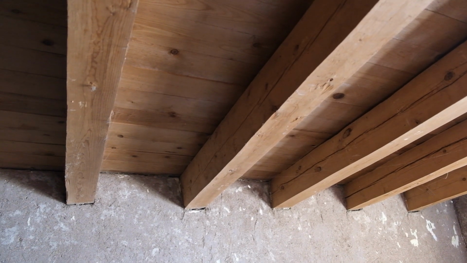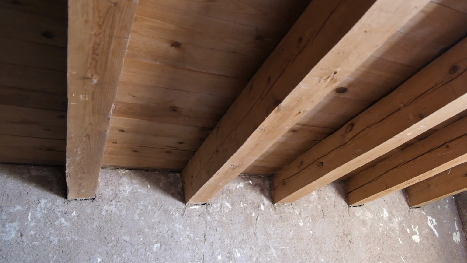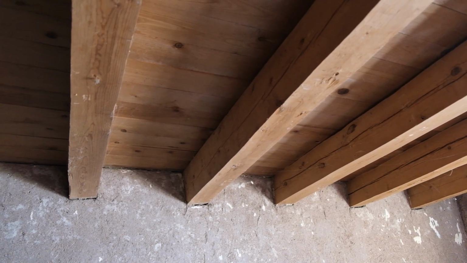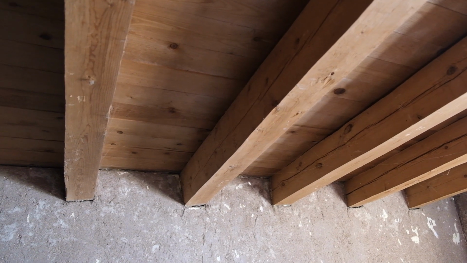These are the beams holding up the ceiling. You can see the boards on top of the beams, and then on top of that is the earth. And this is pretty much exactly what it looks like from the basement, looking up at the plank floors.